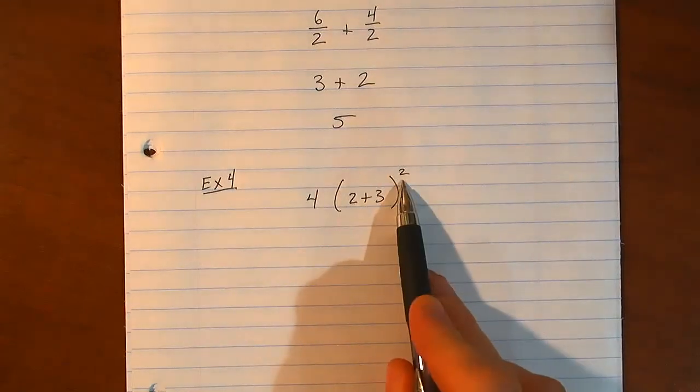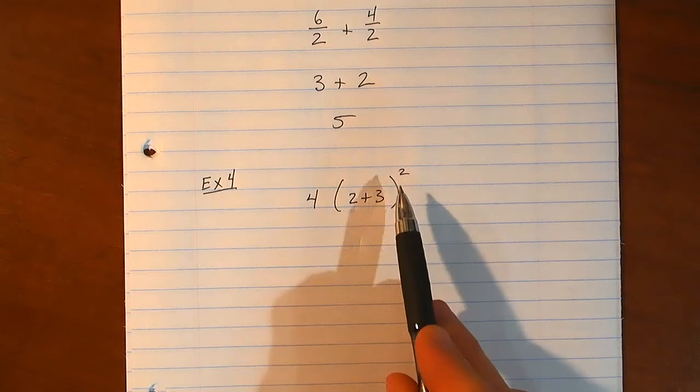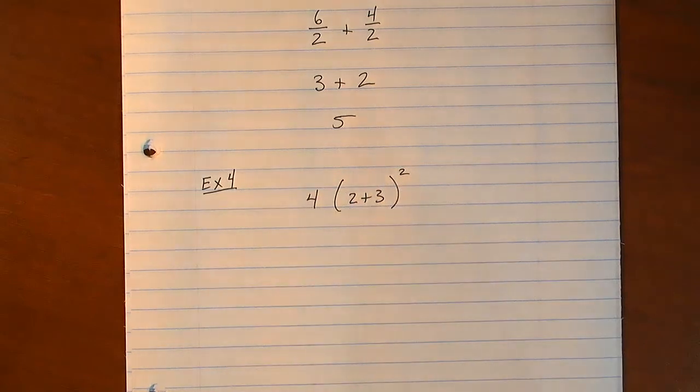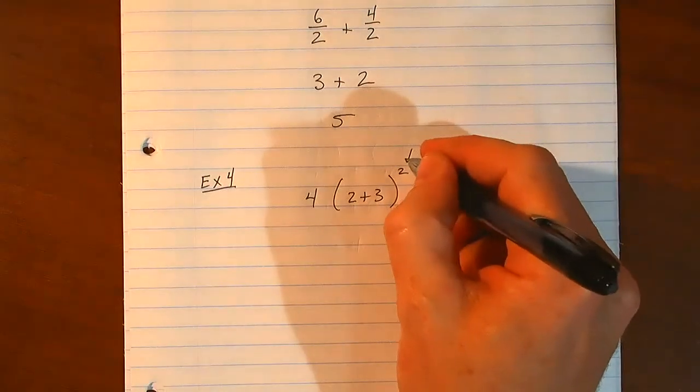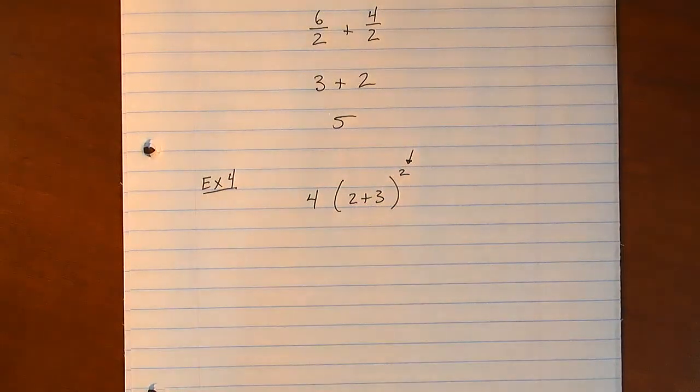Do exponents come first or do multiplies come first? Well, exponents do. Exponents come first. So this exponent demands to be taken care of before I multiply. And are exponents allowed to distribute over addition? They are not.